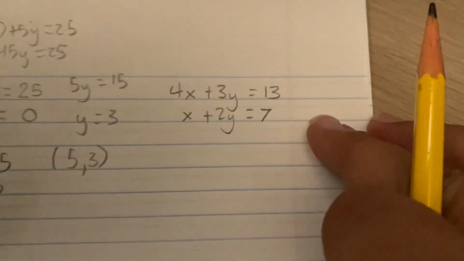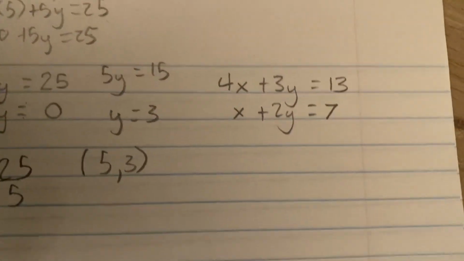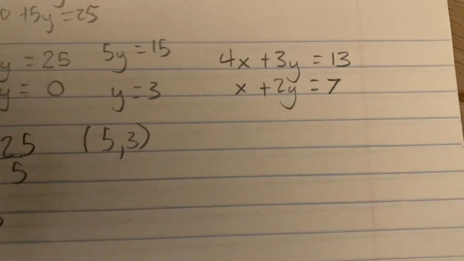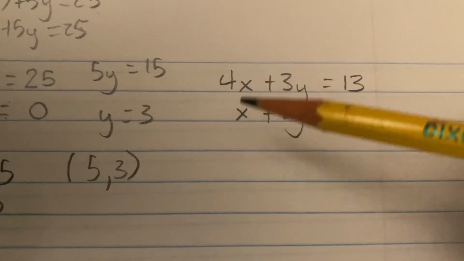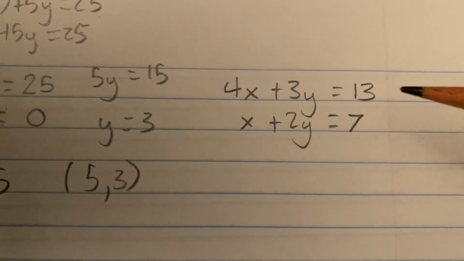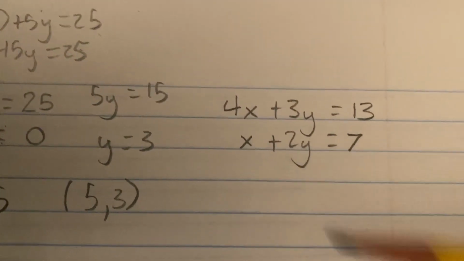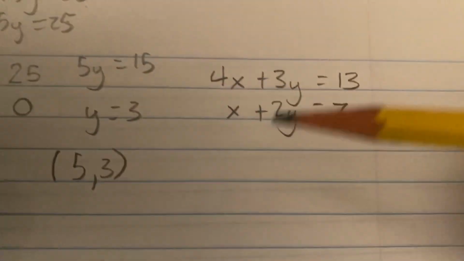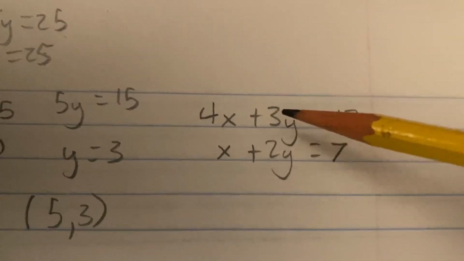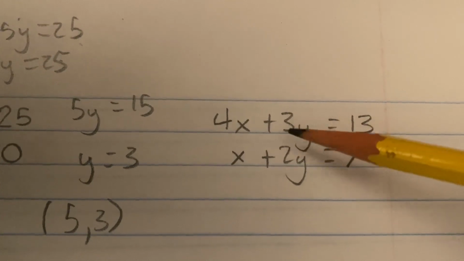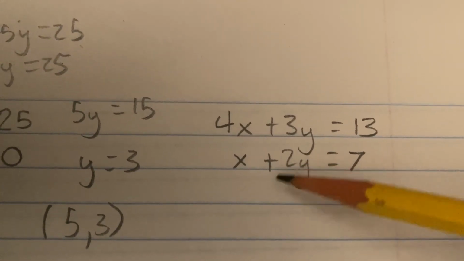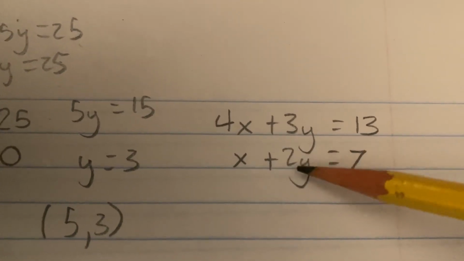All right, let's look at this one now. In this one, you have to make some corrections prior to starting. These are not the same number, these are not the same number, and these are not the same number. So you have to fix it. If I wanted to do the 3 and the 2, I'd have to multiply the top by 2 to make this 6, and then multiply the bottom by -3 to make this into a -6.